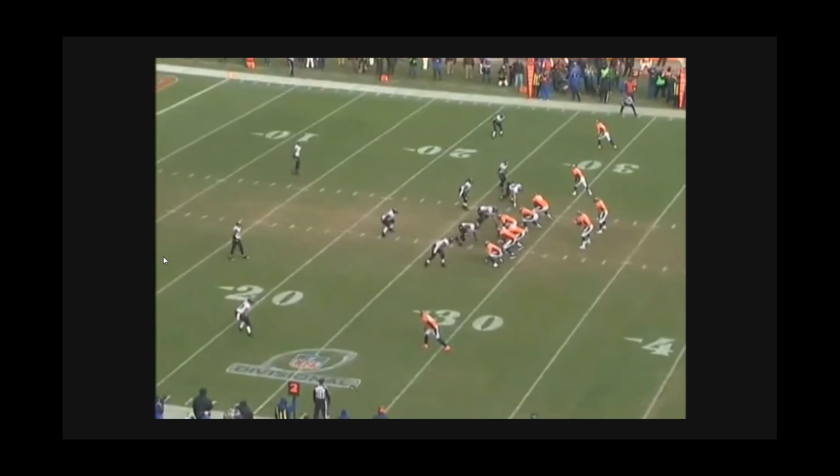We're going to have 2 corners up the sideline. So what we're doing is we're horizontally stretching this safety in the middle of the field. We're going to have the seam route on both sides of him, and we're going to tell him, choose one.